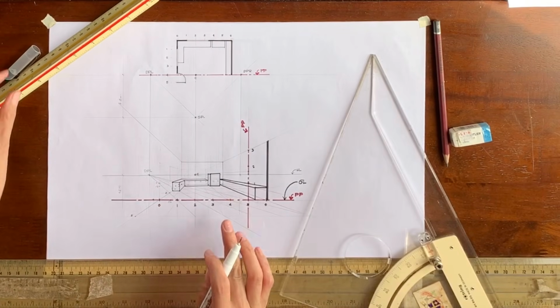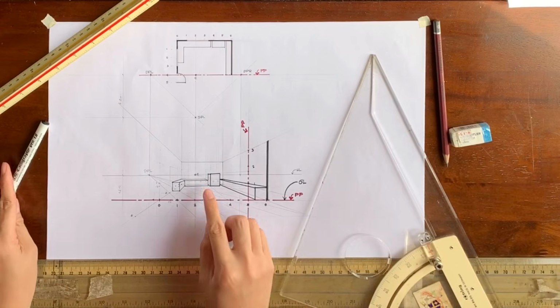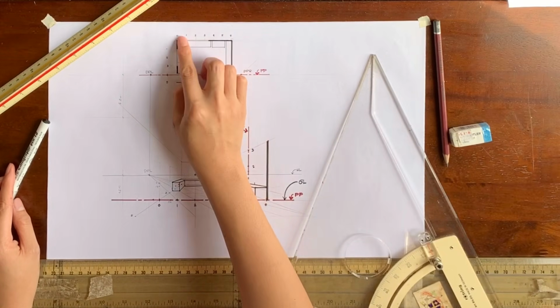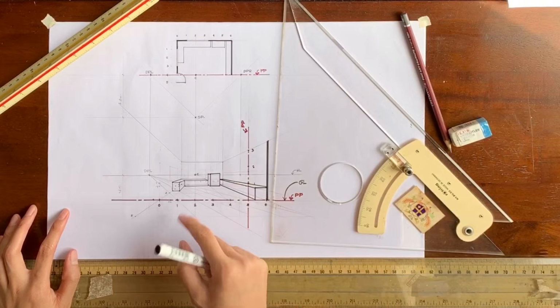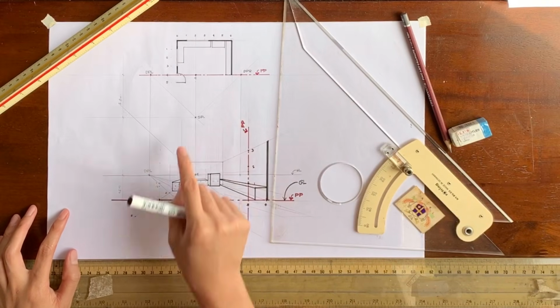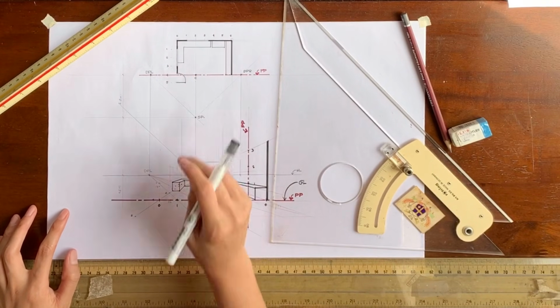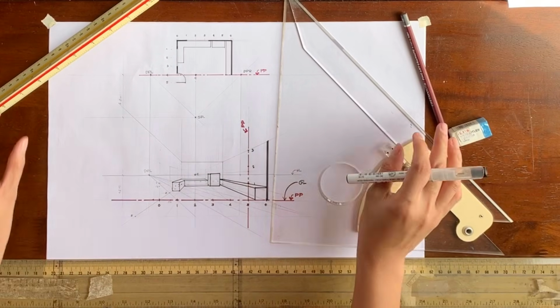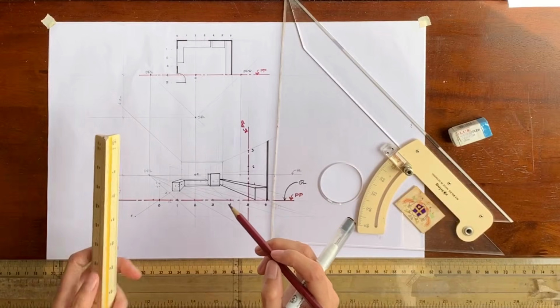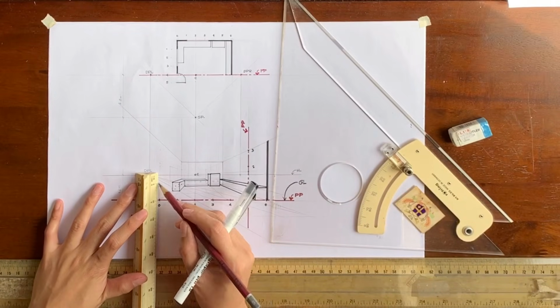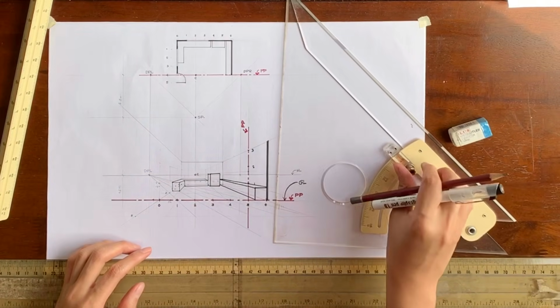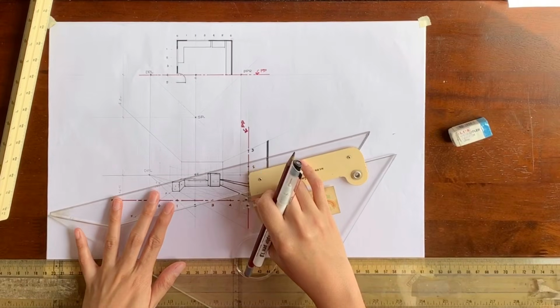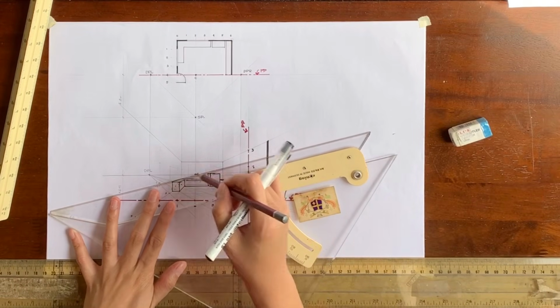We have this box already. What we're going to draw next is this point. It's an opening. So now we are going to draw this one first. Assume that the height of this opening is 1 meter from the ground line. So we have already measured a 1 meter here. We draw a construction line from this point to this.